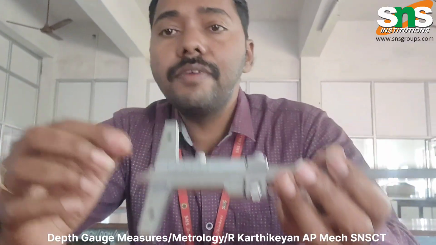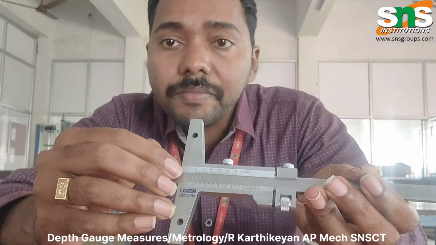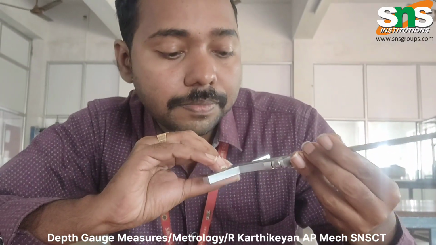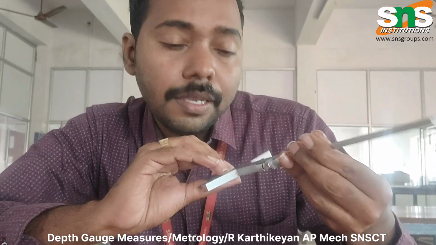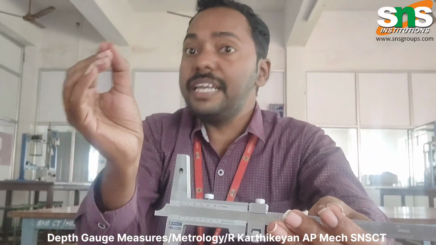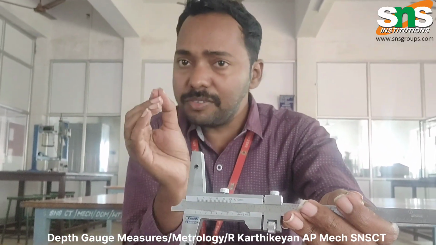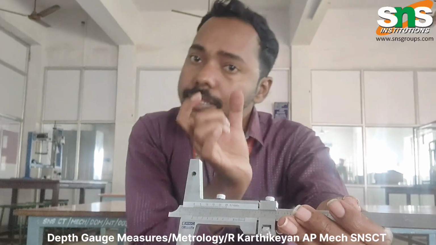In this measurement, you have to see where the vernier scale 0 coincides, near 14 mm. The 0 of the scale is in between 13 mm and 14 mm. Already I told that in a vernier caliper, you select the minimum value, so that is 13 mm. Next you will see the coincidence value. Already I told the least count. What is least count? Least count is the minimum measurement. So the least count value is 0.02 mm.